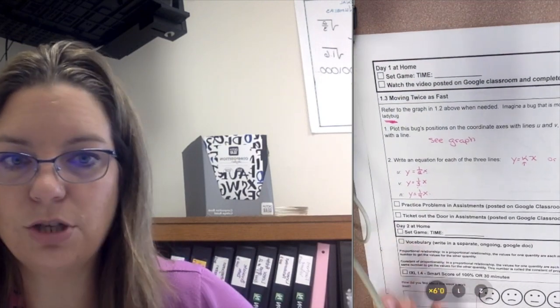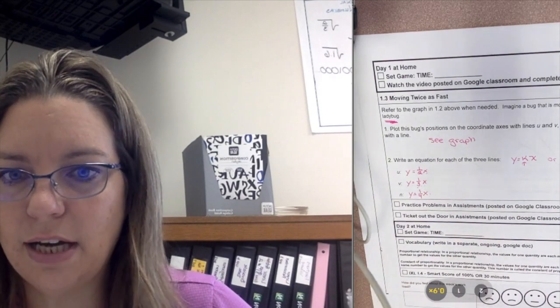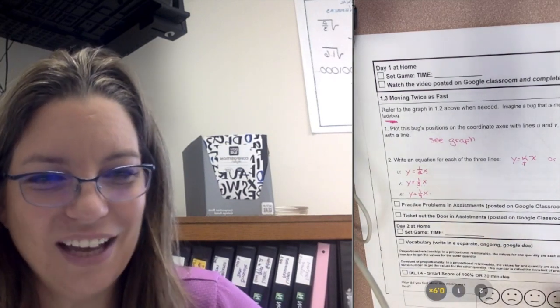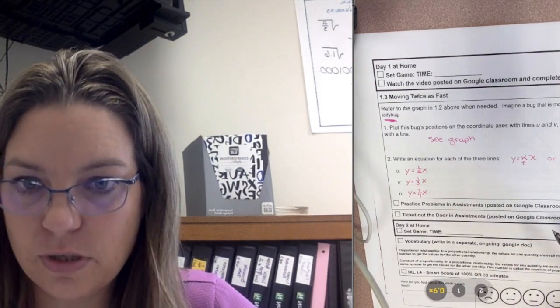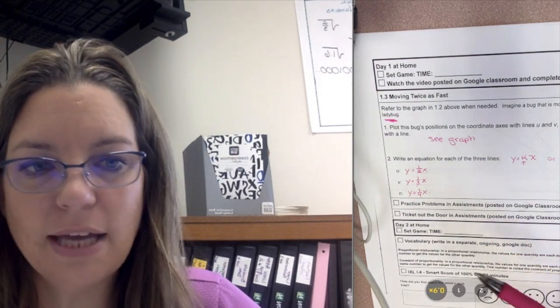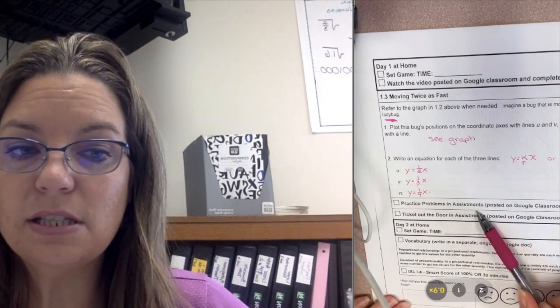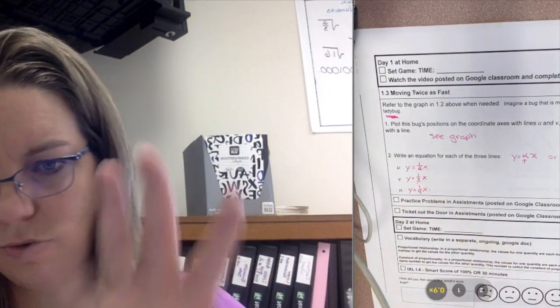So I want you to do the practice problems for this section. They're in an app called, or I don't even know if it's an app or a website at this point. It's in Assessments. The link to it is posted on Google Classroom. And then I want you to do your ticket out the door on Assessments, which is also on Google Classroom. Keep in mind that the ticket out the door, most of the time we do that in class. That's why I call it the ticket out the door. You do it before you leave the door. In Assessments, it's called Cool Down. Okay, just so you know, it's the same thing.